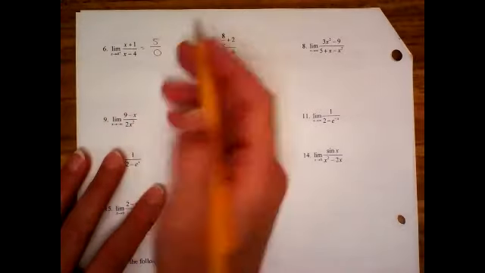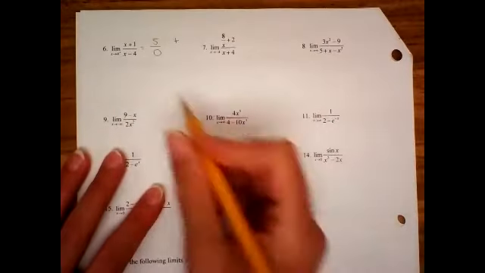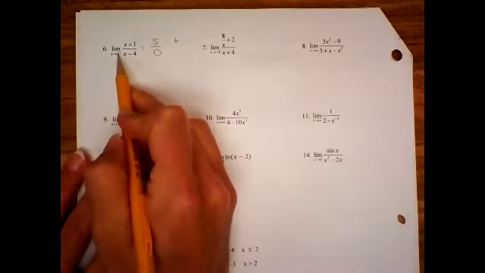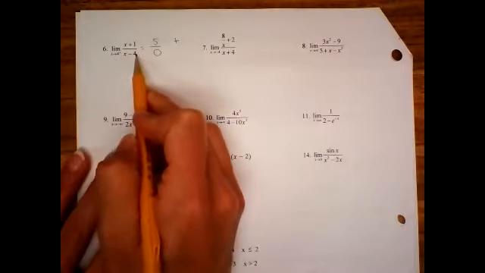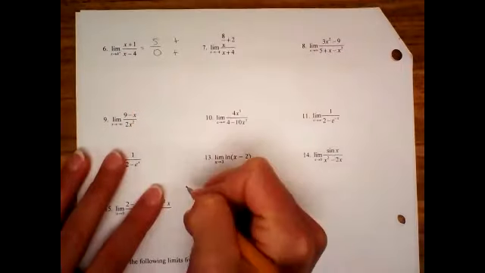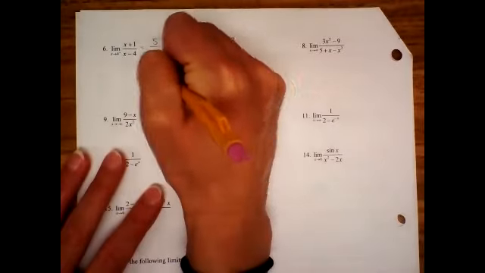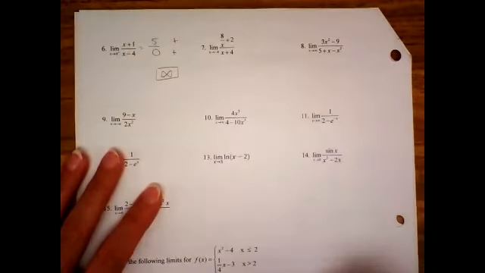All right, so the numerator's 5. 5 is positive. And we're going to test a number bigger than 4, something to the right of 4. So like 5. 5 minus 4 would be 1, which is positive. So we get a positive over a positive, and we know the graph is going up. So positive infinity.